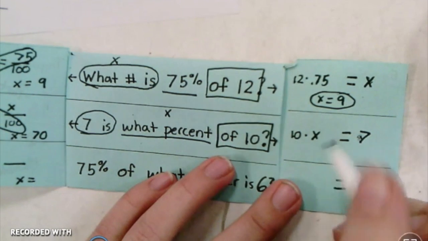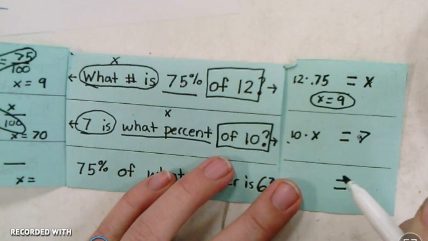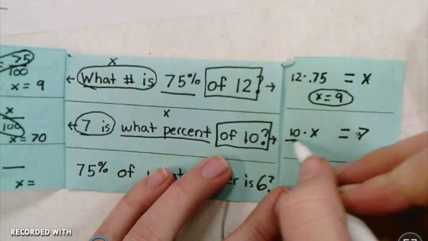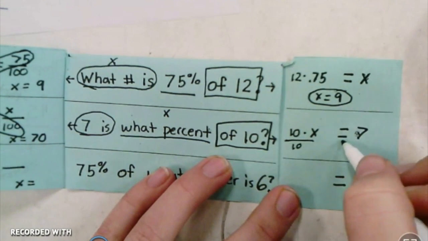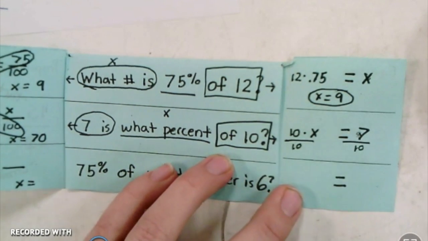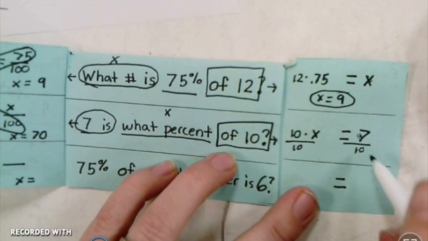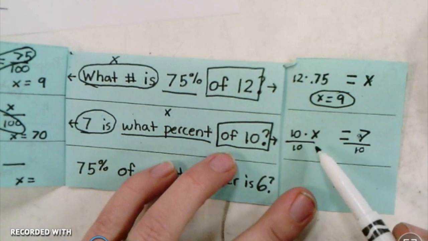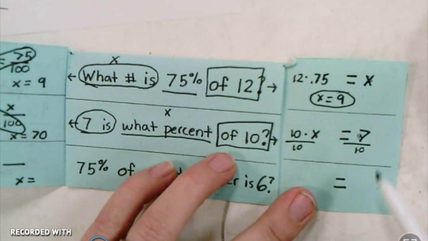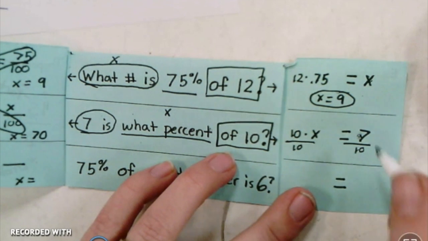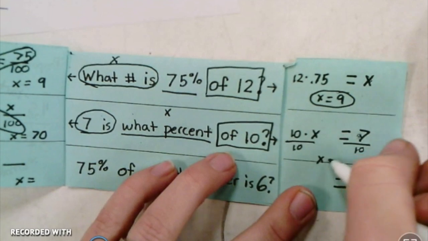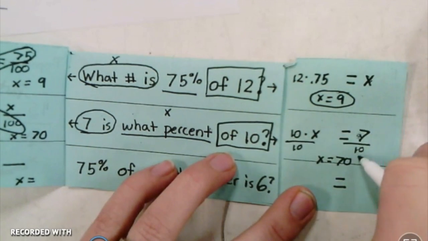I want to get X by itself, so I'm going to divide by 10 and divide by 10, which gives me 0.7. And then remember that because this had to be written as a decimal, I'm going to have to multiply times 100 because that's giving me my answer as a percent. So when I multiply 0.7 times 100, I get X equals 70.